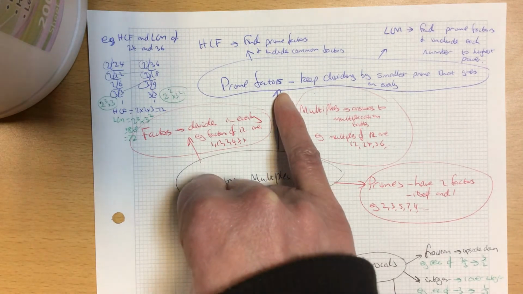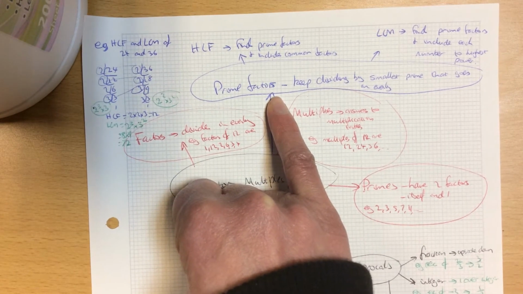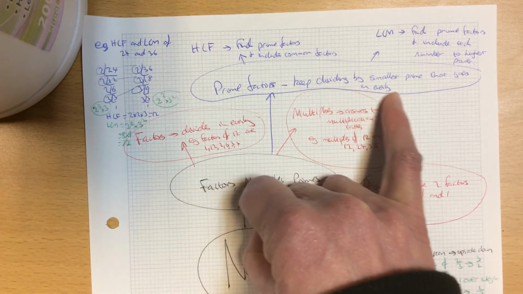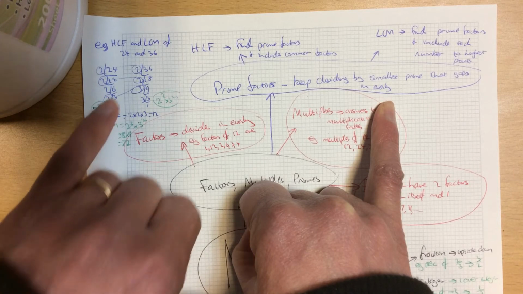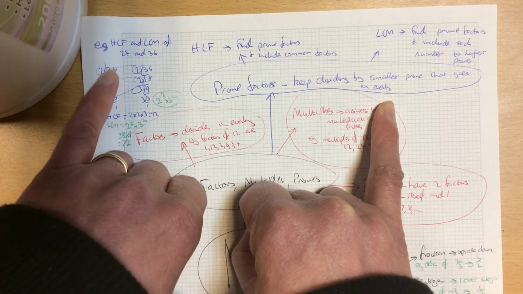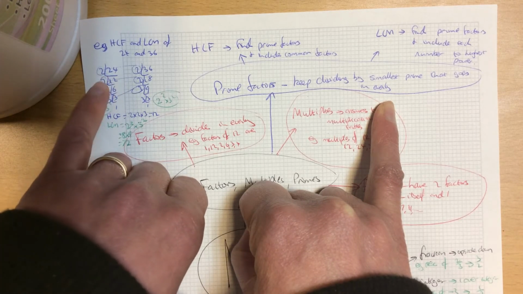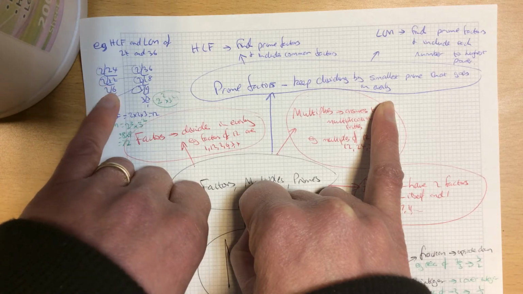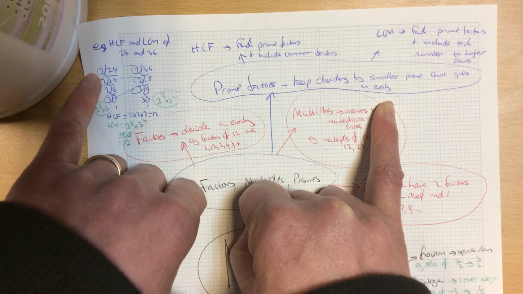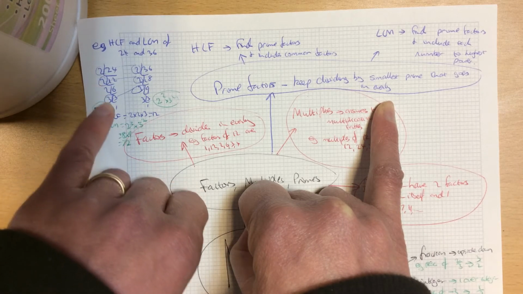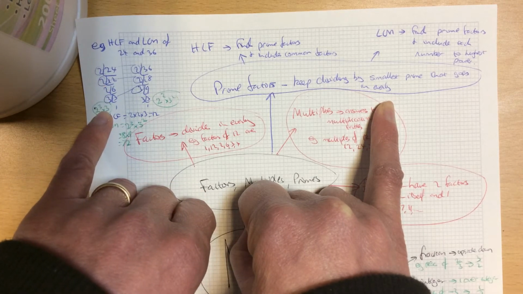We then have prime factors. To find prime factors, you keep dividing by the smallest prime number that goes in evenly. Now, if you have a look over here, I'm finding the prime factors of 24. So you divide by 2 to get 12, you divide by 2 to get 6, you divide by 2 to get 3, and divide by 3 to get 1. And you see these numbers down the side, 2, 2, 2, and 3. They are called the prime factors.